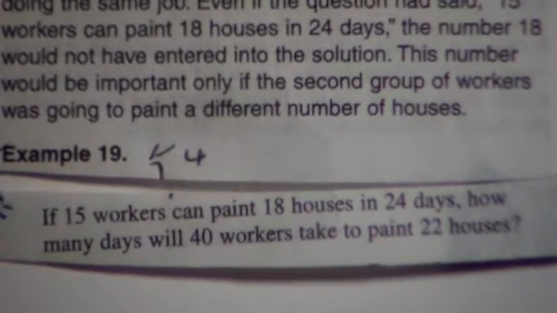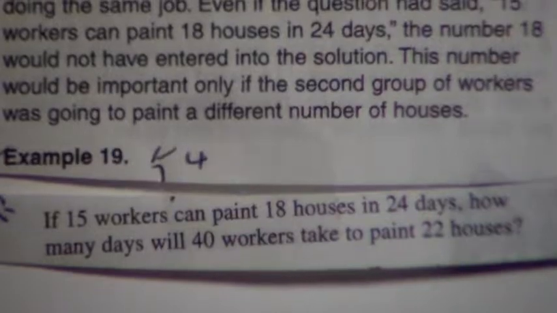Okay, 19. Okay, zoom out a little bit, zoom out.